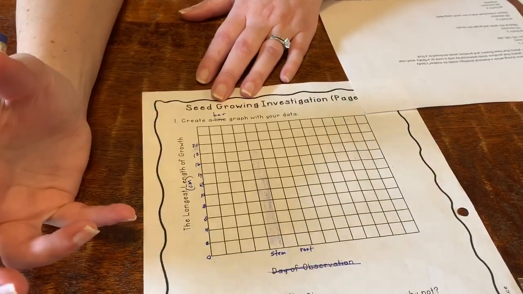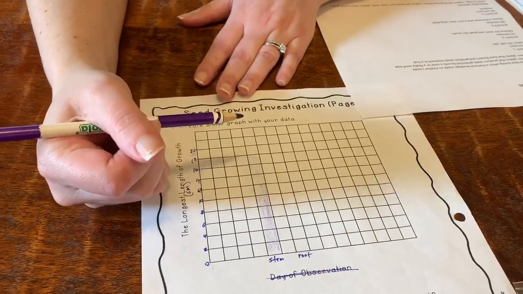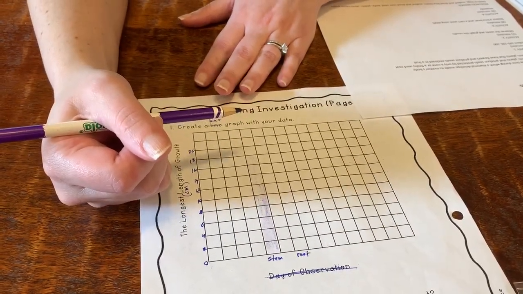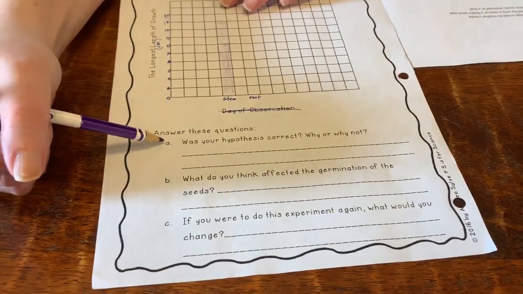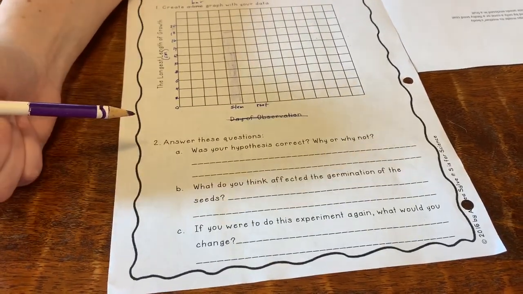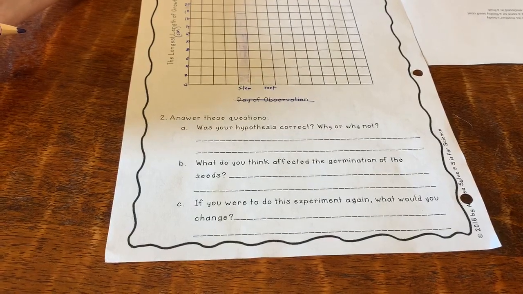And graphing is just a good way to be able to show data. And math and science are best friends, they're BFFs. And so it's really important for you to use the skills that you learn in math, you will definitely use in science. Okay, let's go ahead and answer these questions down here. You can pause the program and answer these questions down here, and then we'll go over them in just a minute, okay?